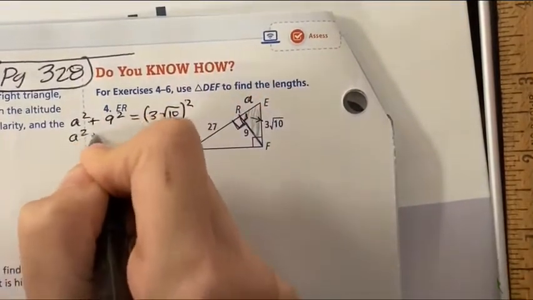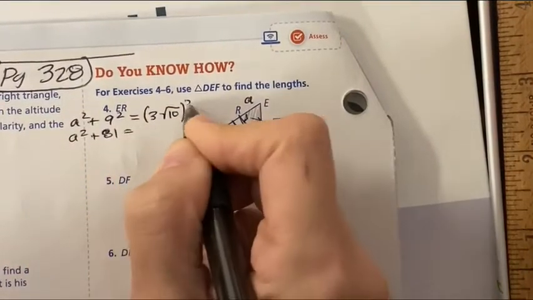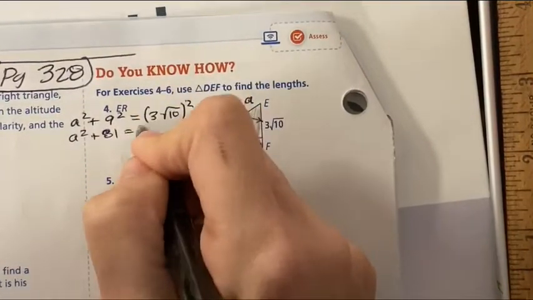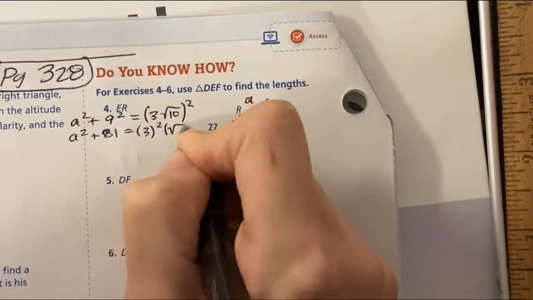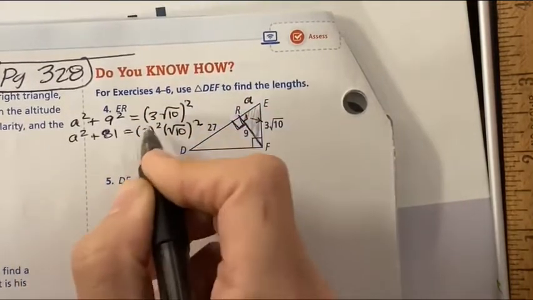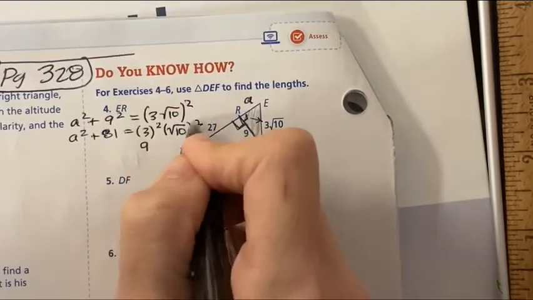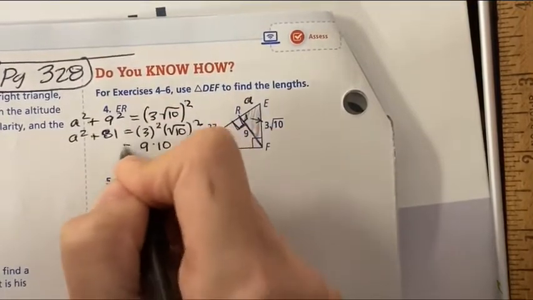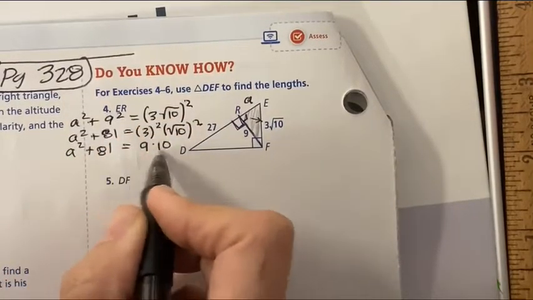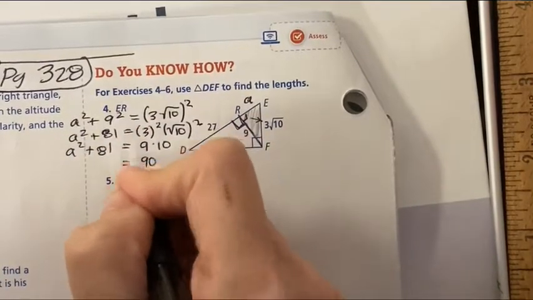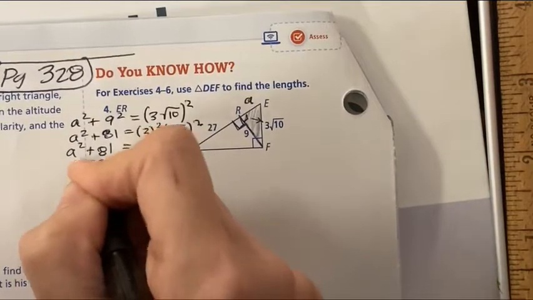Okay, so A squared plus 81. So we can bust this up. So this would be the same thing as we can distribute this. So it's 3 squared and then the square root of 10 squared. So 3 times 3 is 9. The square root of 10 squared is just plain old 10. So we still have the rest of our problem over here. And 9 times 10 is 90. Okay, so we're almost done.